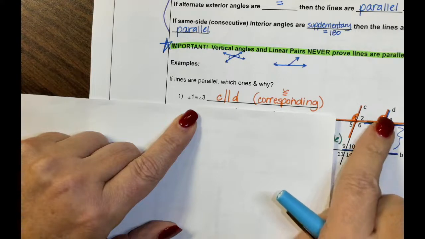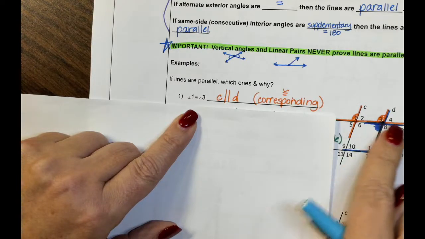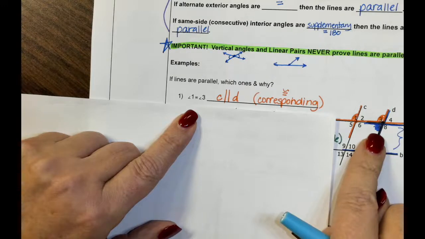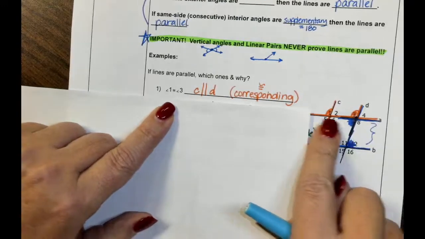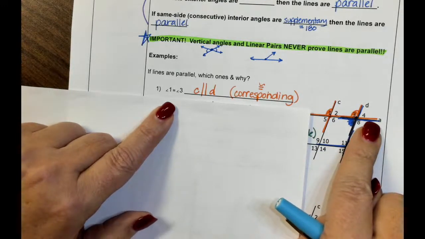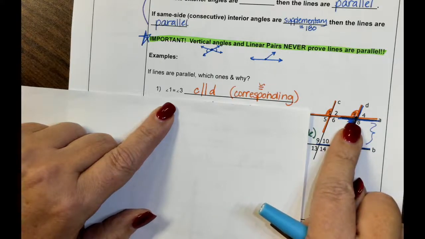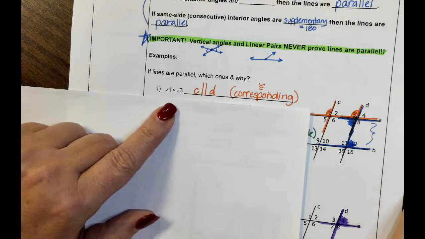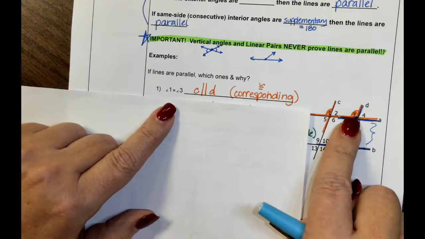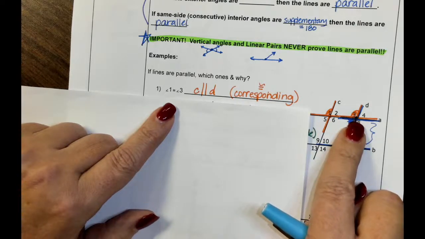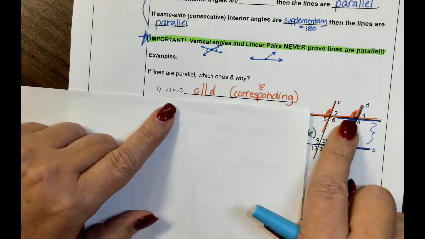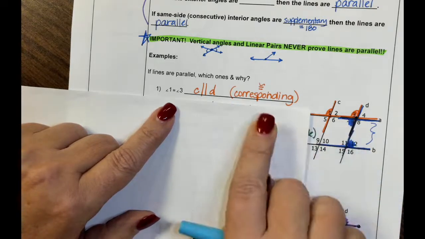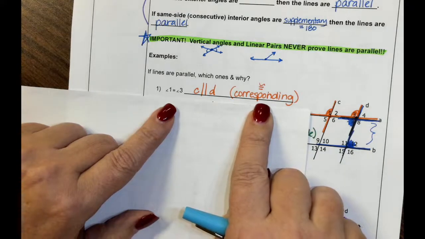Then I extend. What I noticed is that line A is the transversal because it cuts across C and D. So we look and determine: are the angles I'm talking about one of our top 4, our magic 4? Look at angle 1 and angle 3. They're on the same side of the transversal, but angle 1 is exterior and angle 3 is interior. That means they are corresponding. The theorem says if corresponding angles are congruent, then lines are parallel. So line C is parallel to line D.